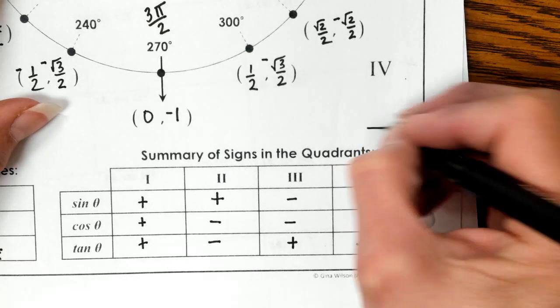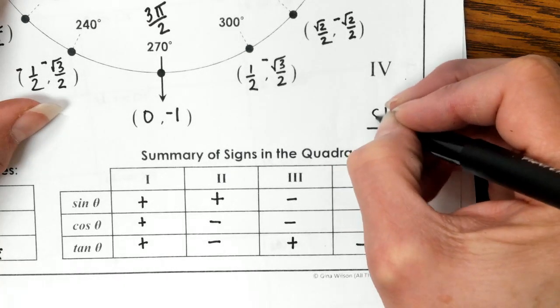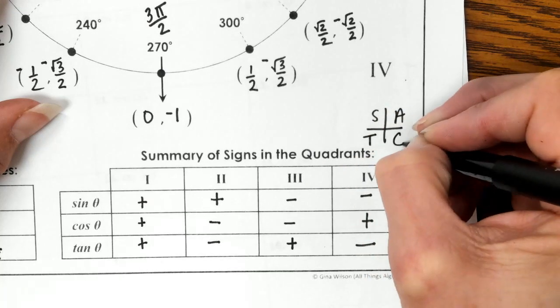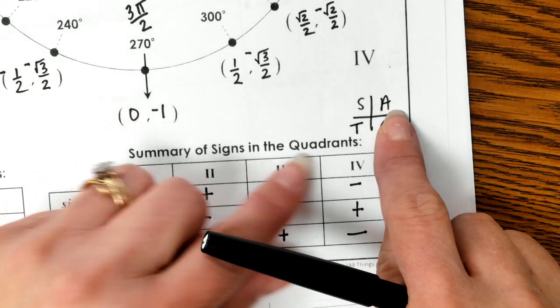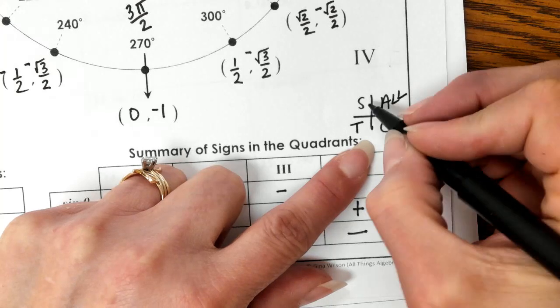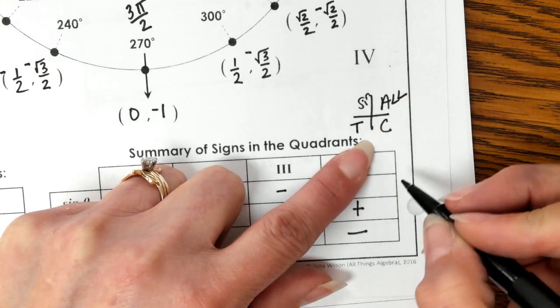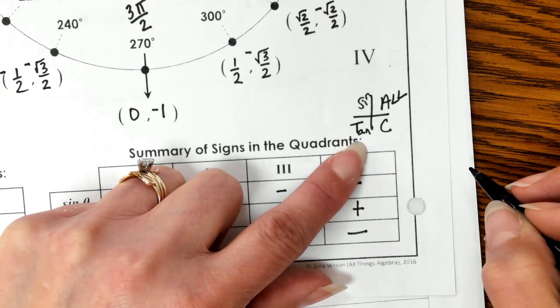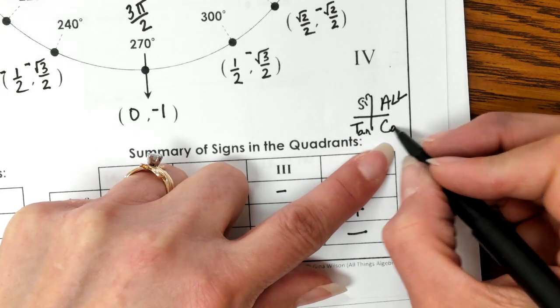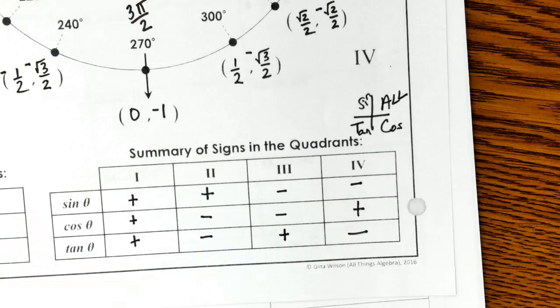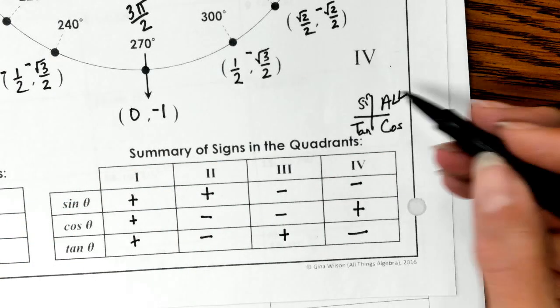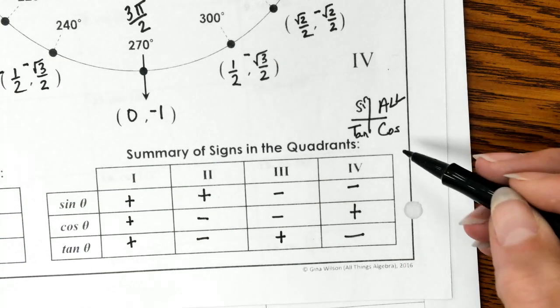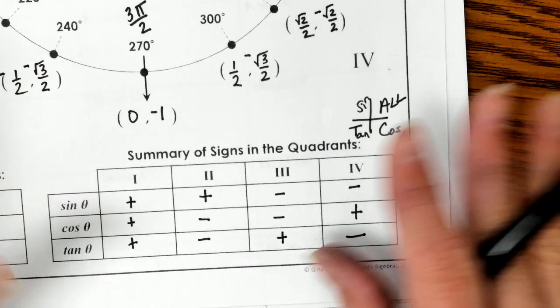You can also remember what I taught you: All Students Take Calculus, and it means that all of them are positive in quadrant 1. Sine is positive in quadrant 2. Tangent is positive in quadrant 3. And cosine is positive in quadrant 4. This really helps out in other problems. But now our unit circle is totally finished.